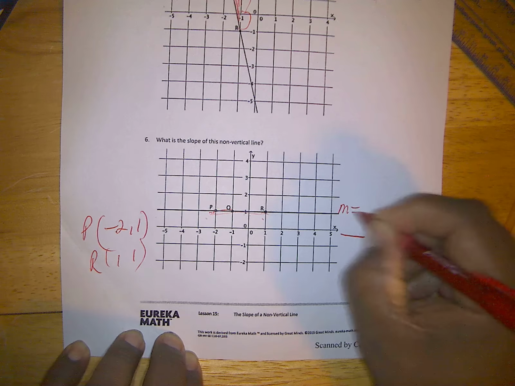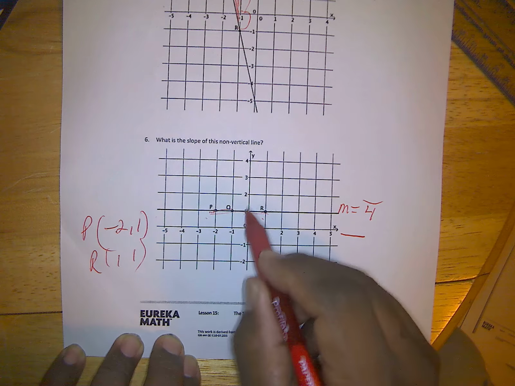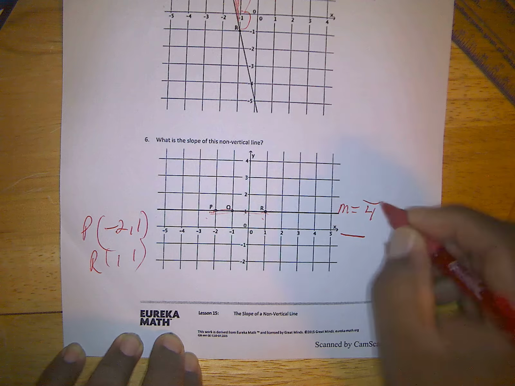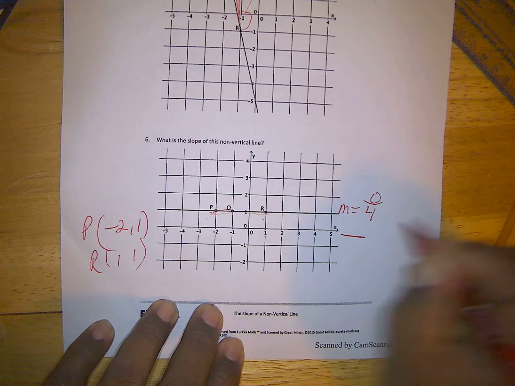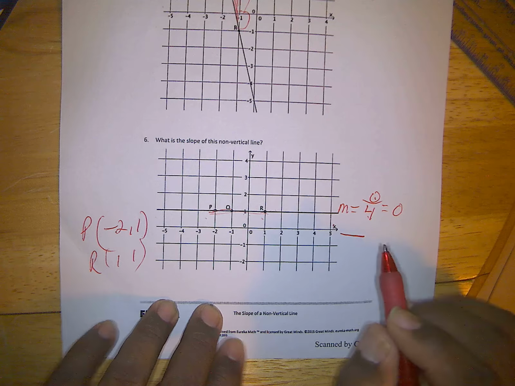M, or our slope, equals 4 divided by, well, our Y's didn't change at all. No matter what, this is 1, this is 1. It did not change, so that's 0. And obviously 0 divided by 4 equals 0. So we have a 0 slope.